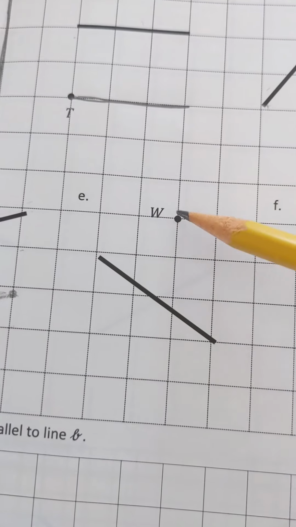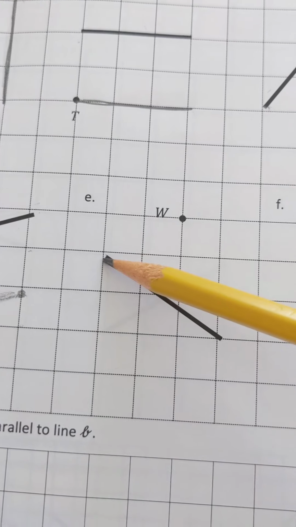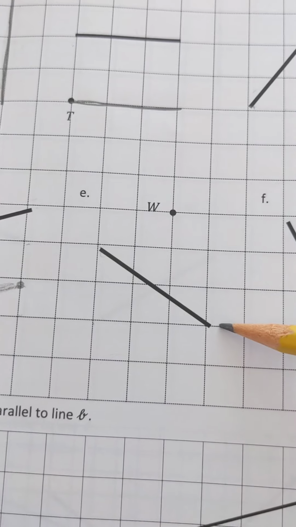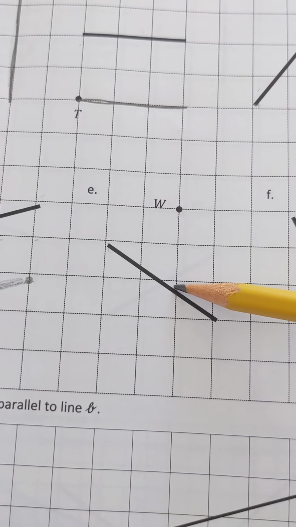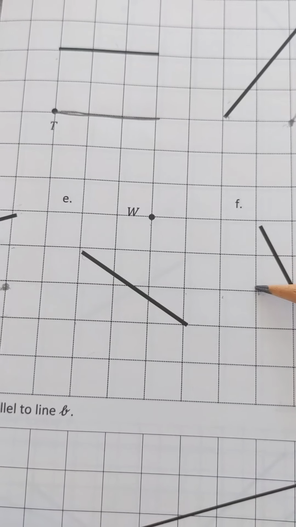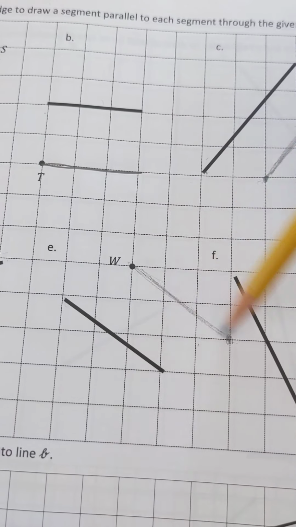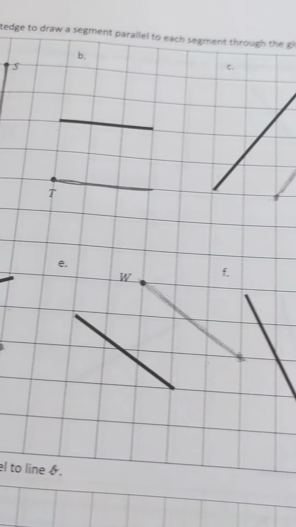Part E, I have point W, I'm comparing it to this line, so it goes down 2 over 3. So I'm going to go down 2 over 3 and place a point. Then I can connect my lines. Again, you can use a straight edge to make it nice and straight.